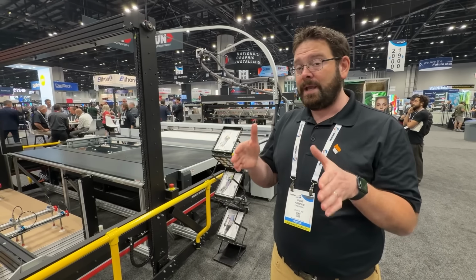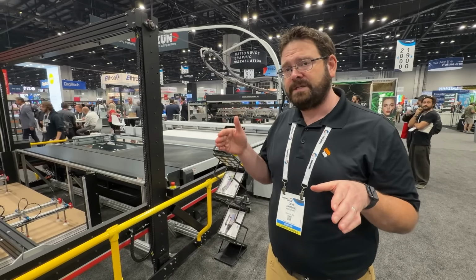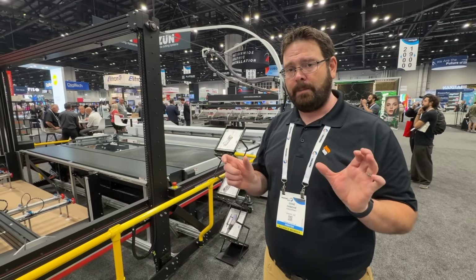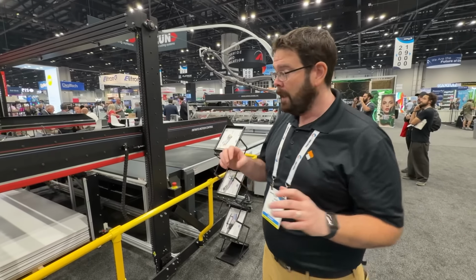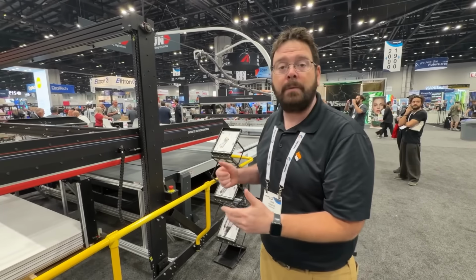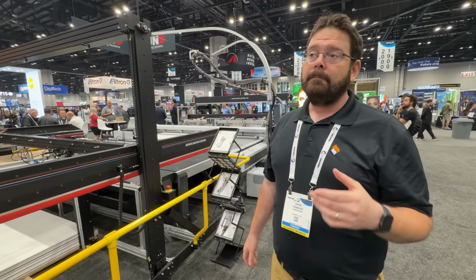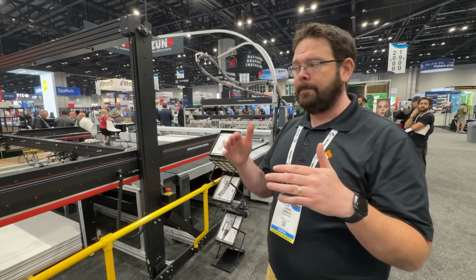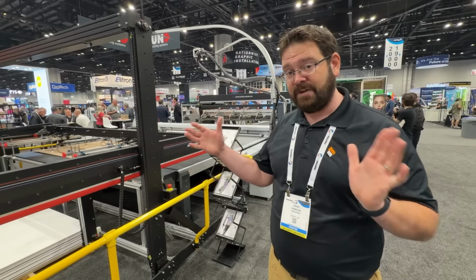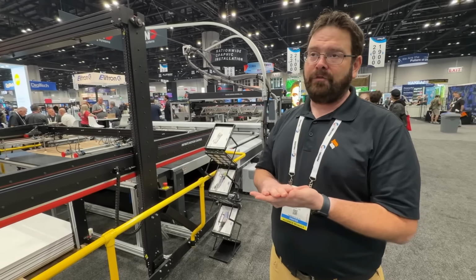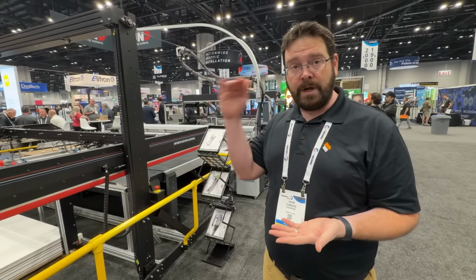So we measure OEE, which is overall equipment effectiveness, and that's a percentage of time the equipment is moving versus not moving. So when it's moving, it's probably making money. When it's not moving, it's not making any money. And we've seen our OEE go from, on our big Zund, which is like a 10 foot by 10 foot Zund, we've seen it go from like mid 20s to mid 40s.